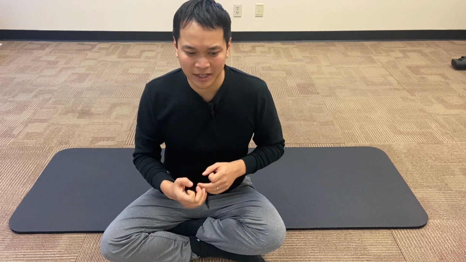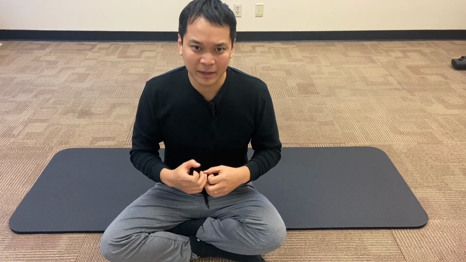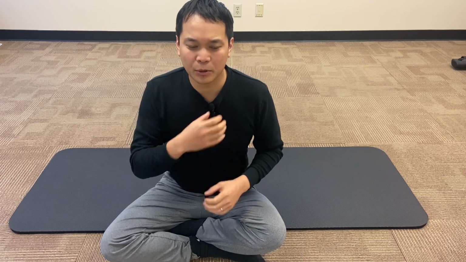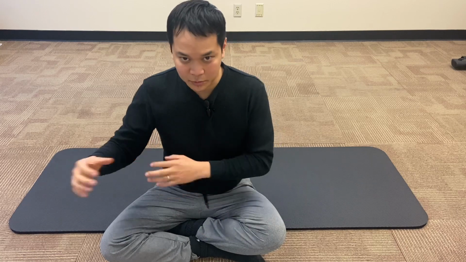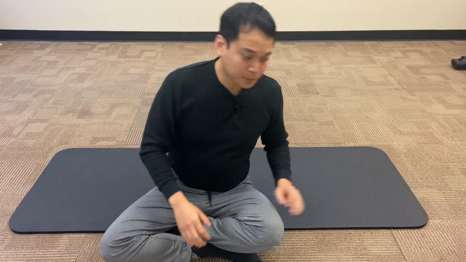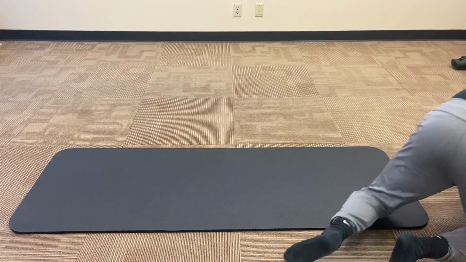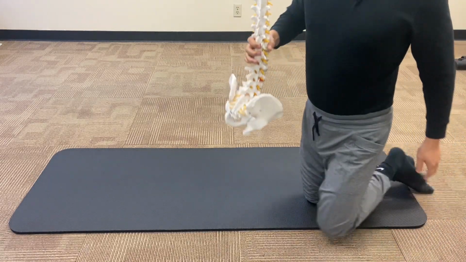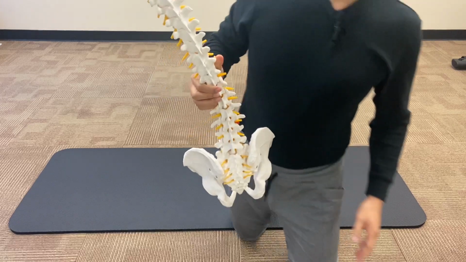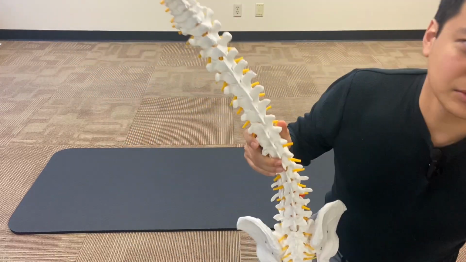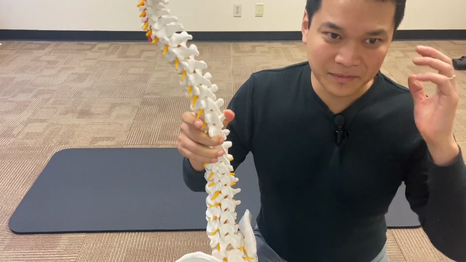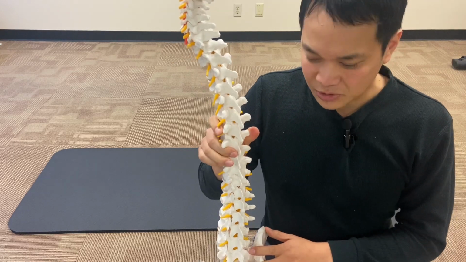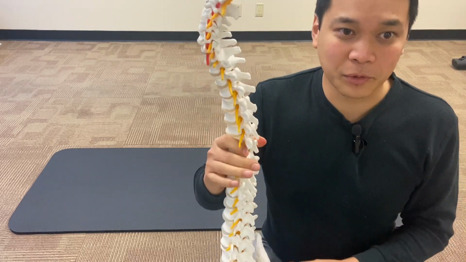So I just want to go over briefly some of the anatomy and why it's really important for you to understand some of this core anatomy so that we can have a better idea of how we want to approach exercise and stretching, especially moving forward into our program. So I'm just going to grab a model here of our spine to share with you some very important information that you should know regarding your own back.